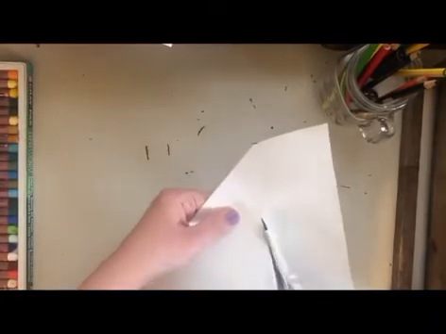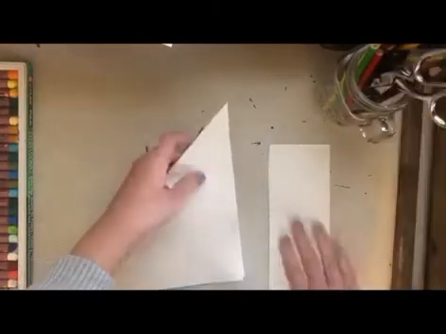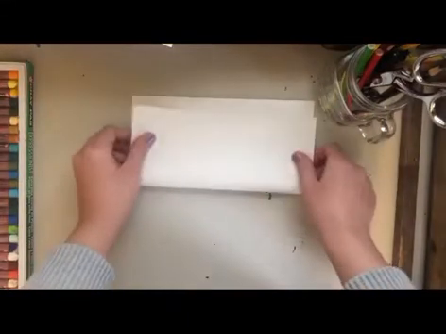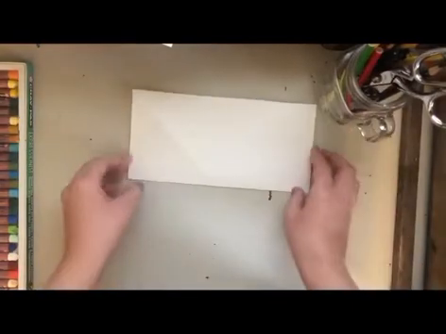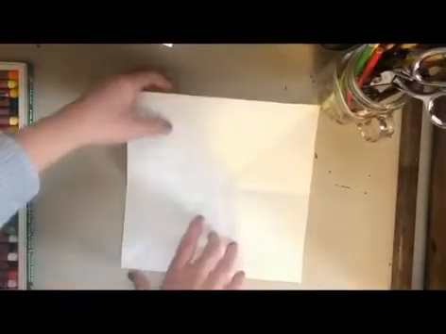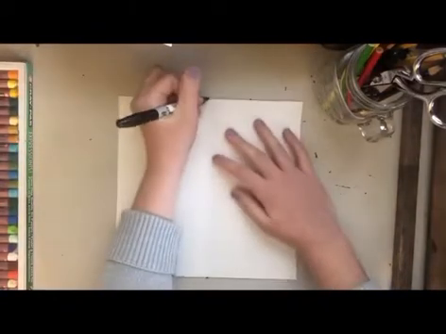But we don't actually need that fold, so as soon as I'm done, I'm just going to fold it back to how it was. So I'm going to open this up, and we actually need to fold it the other way. So we're going to fold it from top to bottom, or bottom to top, and then we're going to fold it side to side because we need those four squares for our grid. So now that I've done that, I'm just going to use a Sharpie to outline where my grid is.